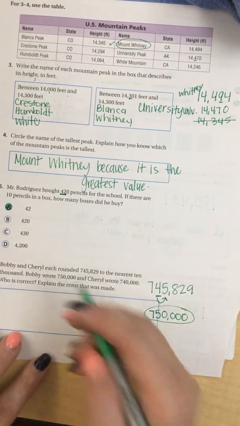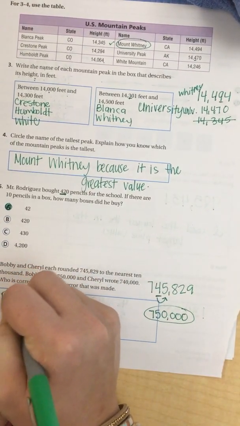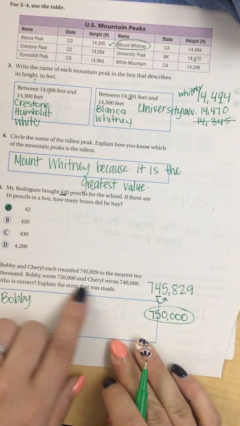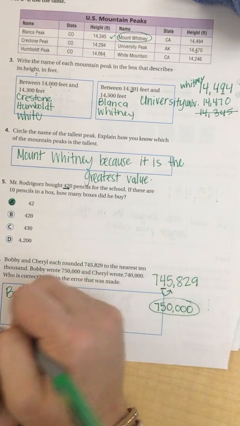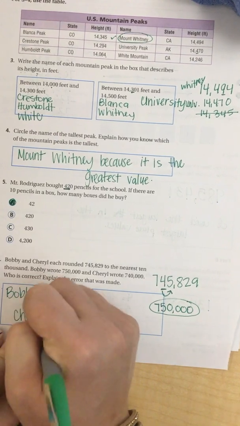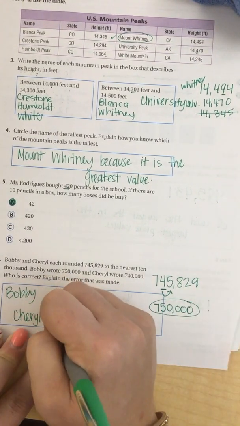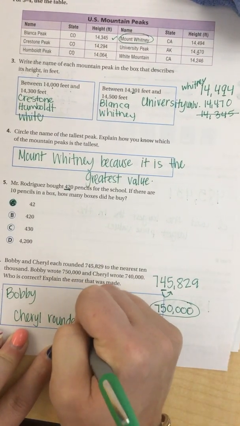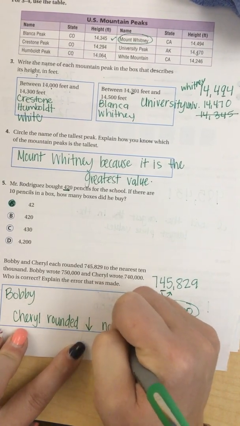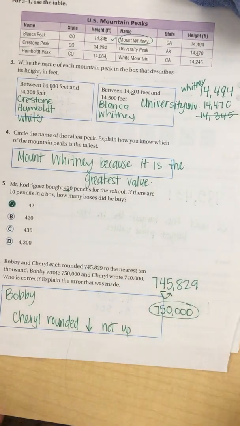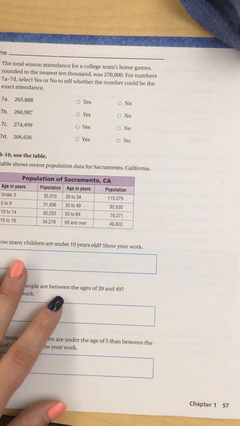We want to know who's correct. So Bobby is correct. Explain the error that was made. So Cheryl rounded down, not up. Okay, on to our next section.